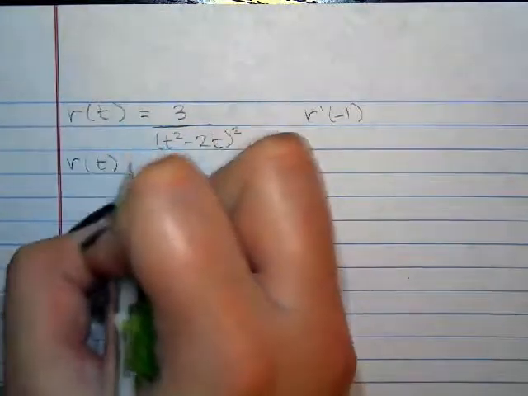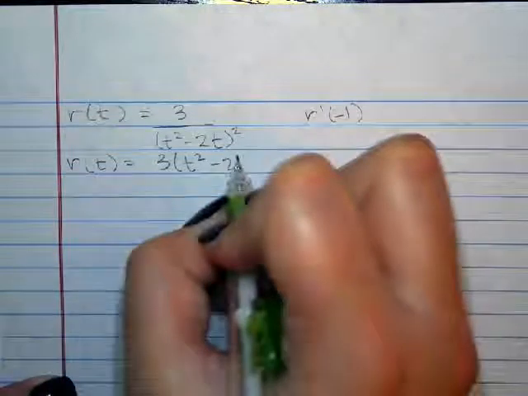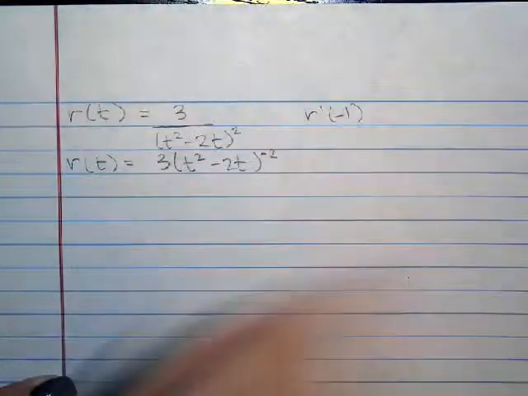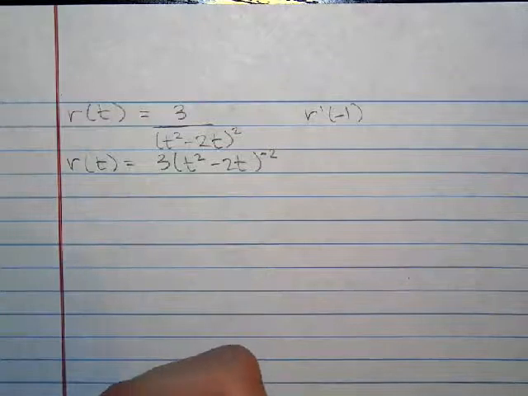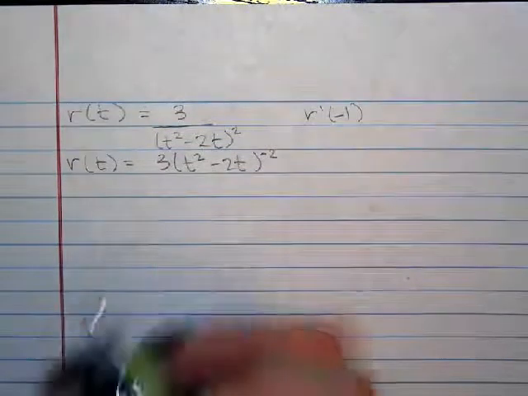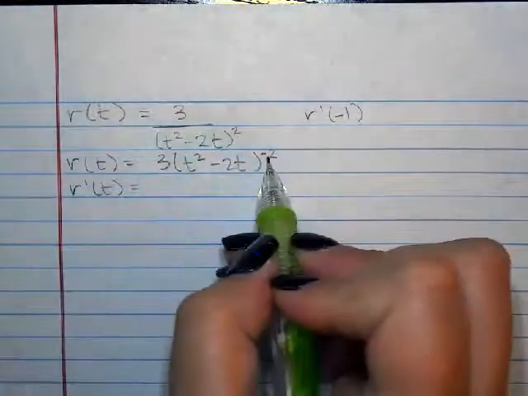Okay. So what do we do? Chain rule. So negative 2 times 3, drop the exponent by 1. So what's the new exponent? Okay, multiply by the derivative.